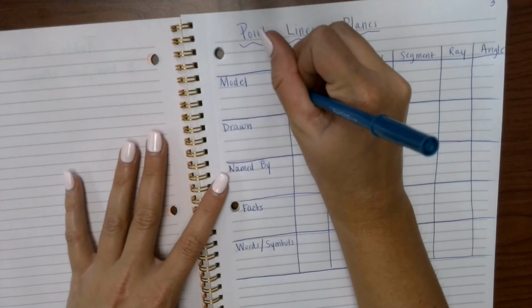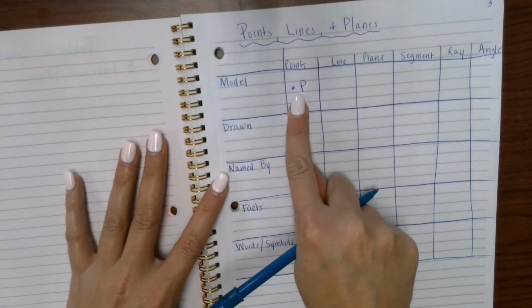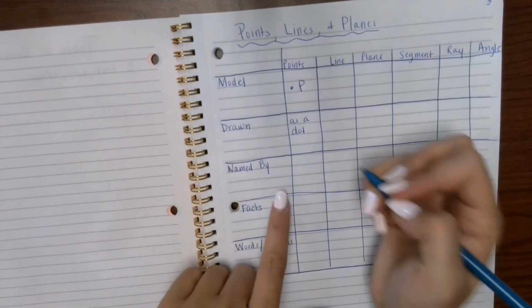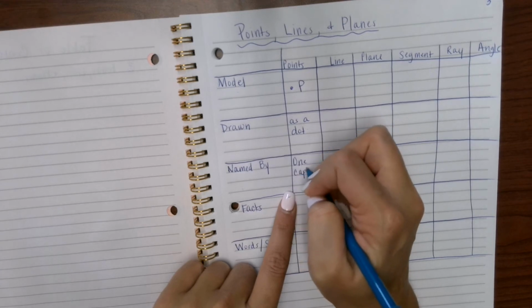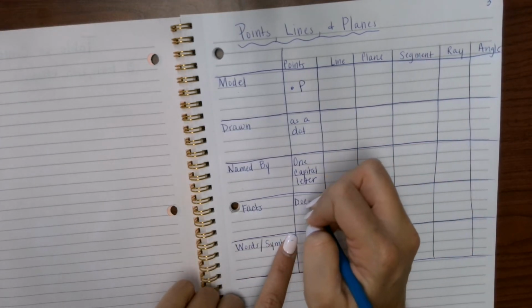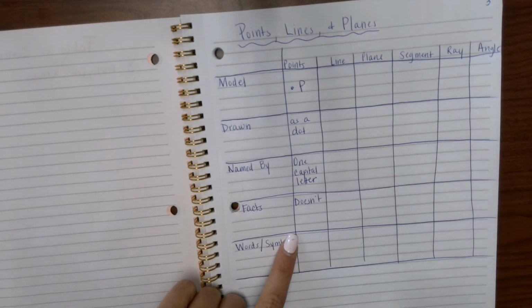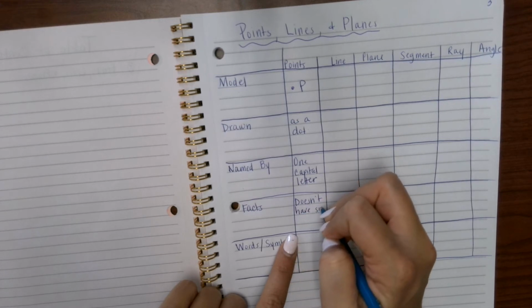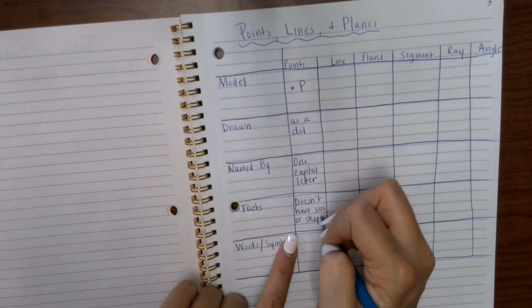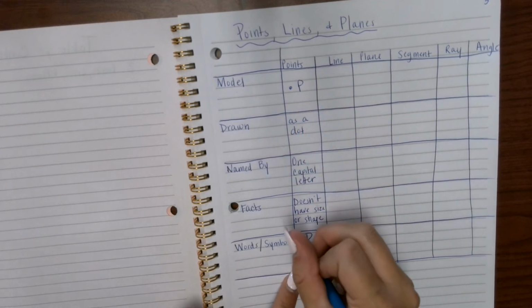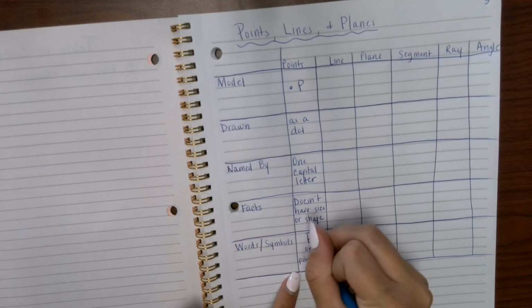Okay, a point looks like this. We'll call that point P. It is drawn as a dot, and it is named by 1 capital letter. It doesn't have a size or a shape. It just holds up a place in space. And here's how you can label it. So you would label that point as P, or you physically write out point P with a capital letter.